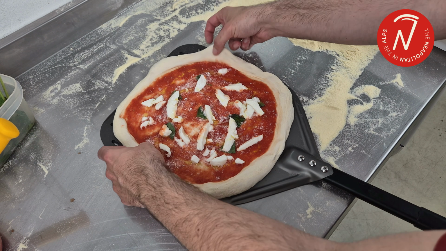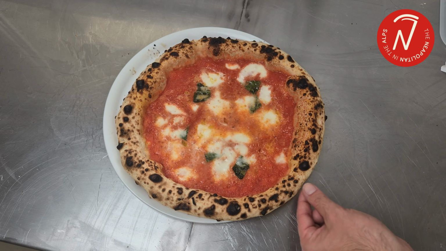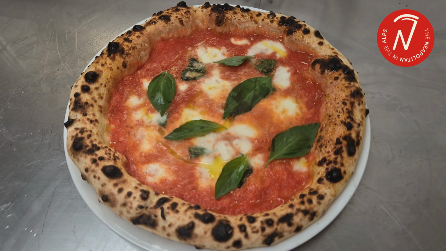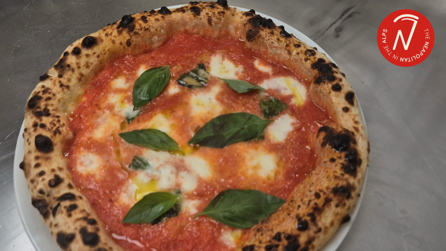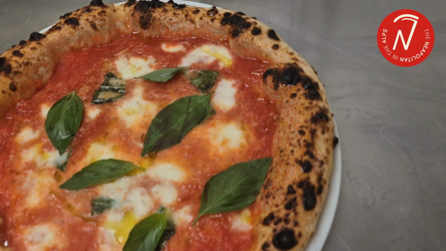And here it is, the result after baking. As we discussed, the crust is light, low density, and well developed. And this is thanks to the fact that we get to that right gluten balance that we talked about earlier.